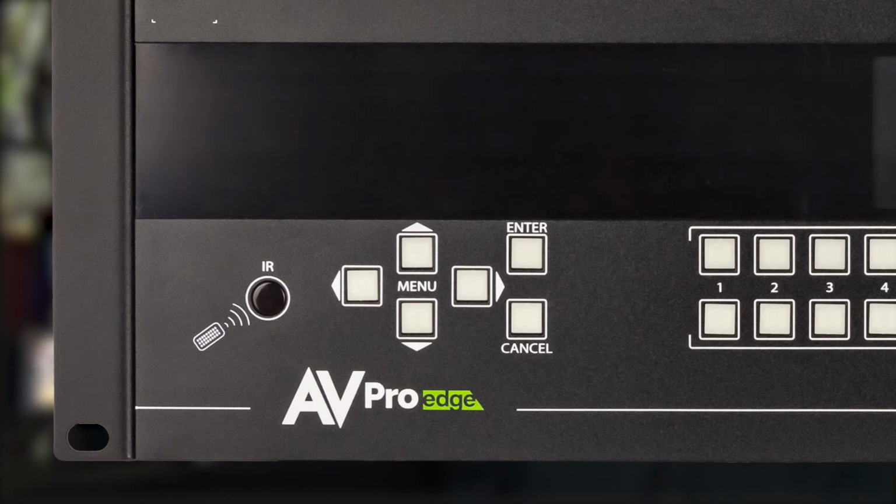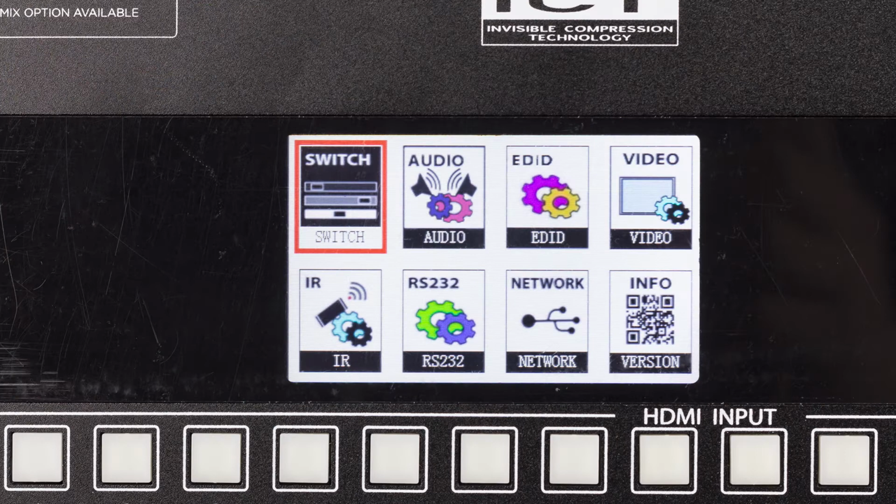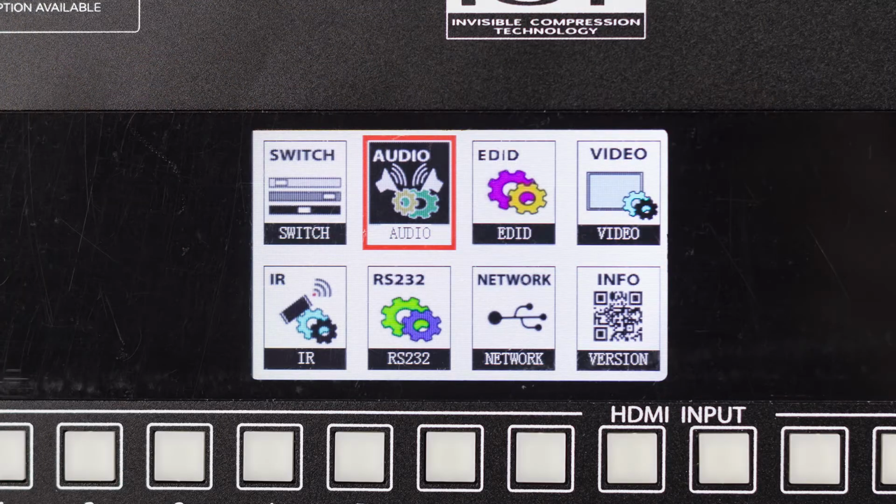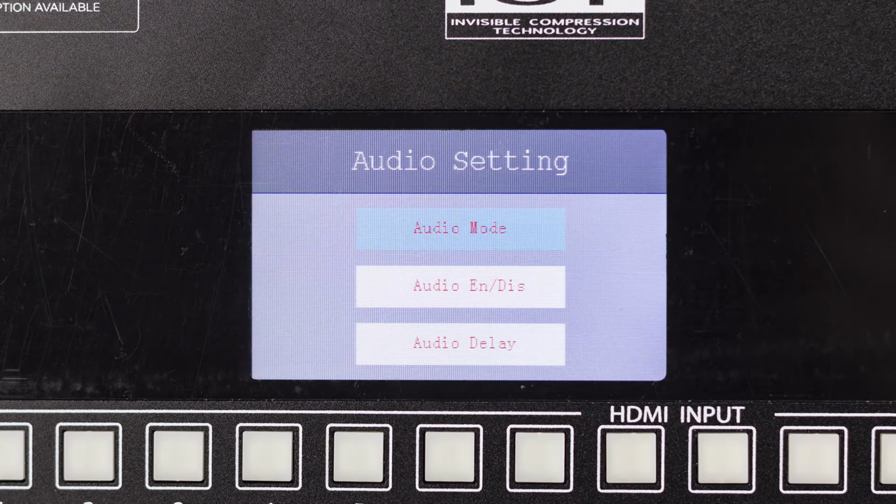Press Enter on the highlighted selection to advance to the next set of options, or the Cancel button to return to the main menu. Using the menu, you can set up and control several key features, including matrix switch routing. You can control switching or view the current routing. Audio setup and routing. Set the default extracted audio mode to bind to input, bind to output, or matrix. When in matrix, audio route can be selected.